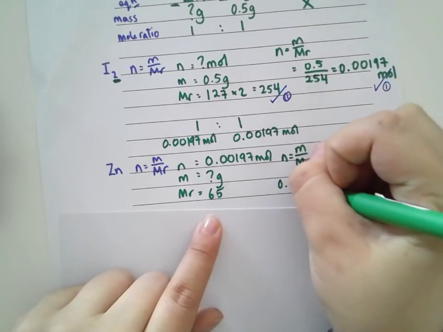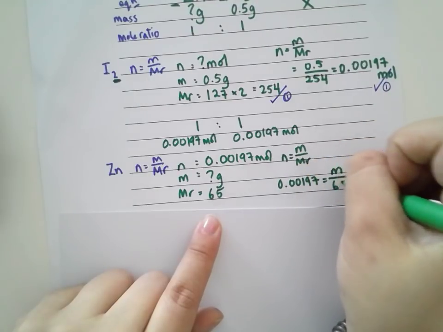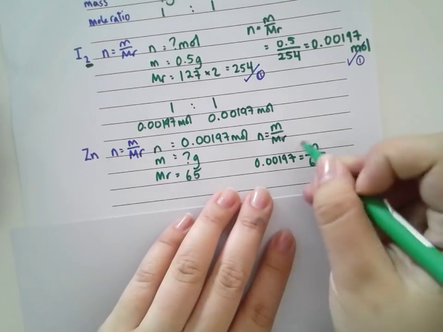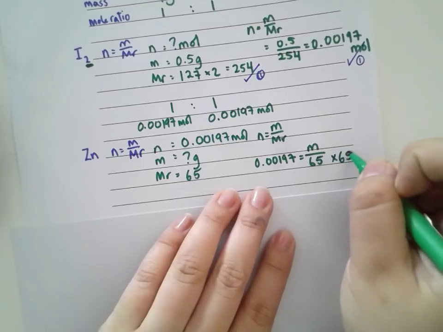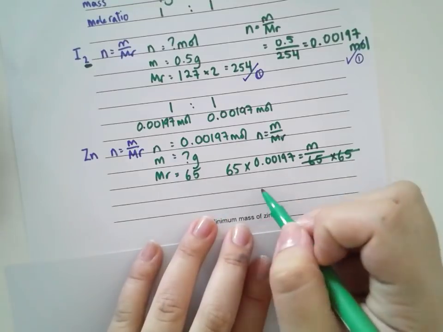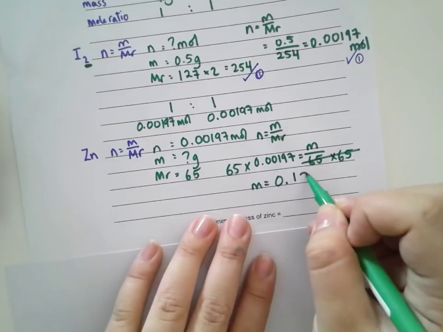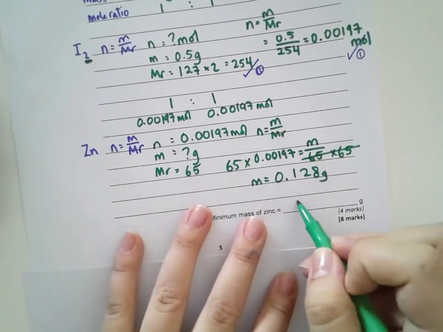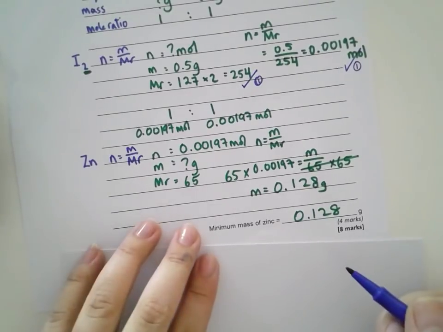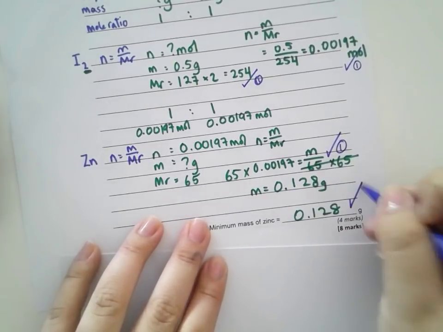So 0.00197 equals mass over 65. And then what we can do to get mass by itself, we times both sides by 65. These two cancel out. And our final answer, when you put this in the calculator, is 0.128 grams. The third mark comes from entering these numbers in the correct formula here, and the final mark is for your answer.